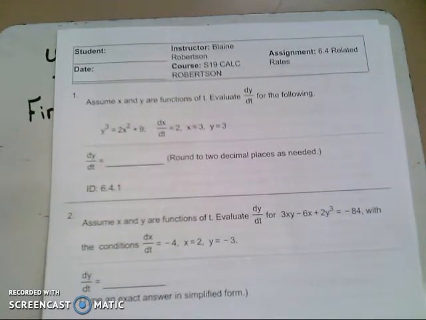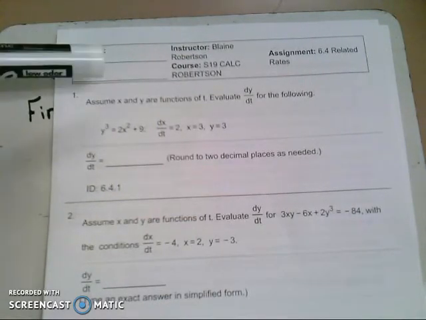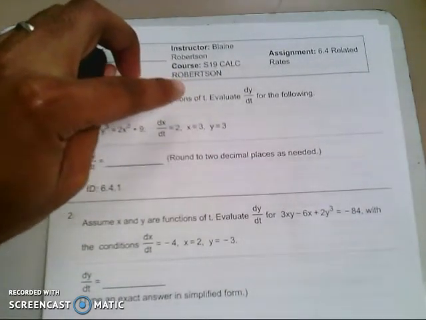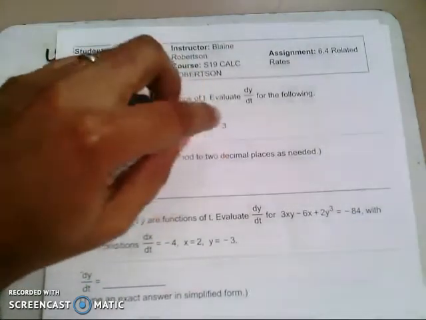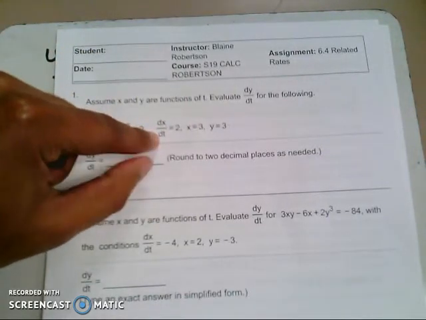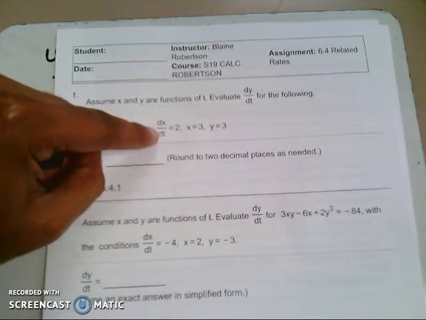Number one says assume x and y are functions of t. Evaluate dy/dt for the following. So the first thing I want to point out with the problem that we're doing now: before we were finding dy/dx, and now we're finding the derivative with respect to t. You see that there's t now at the bottom. So we're taking the derivative of the function with respect to t.